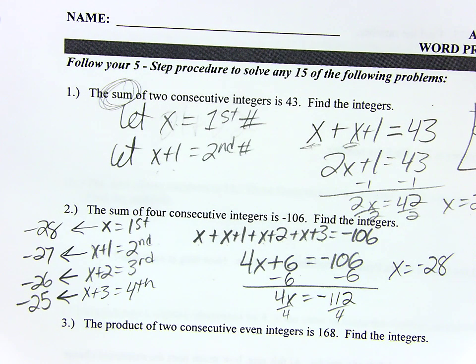I didn't have to guess at all. I got all 4. And now, once you know this skill, you just got to apply it. They're not so bad.